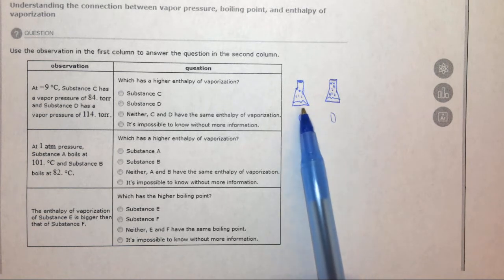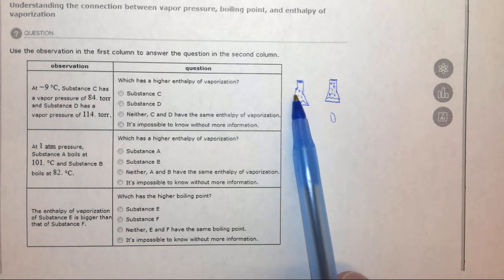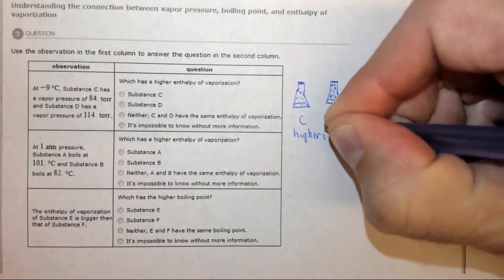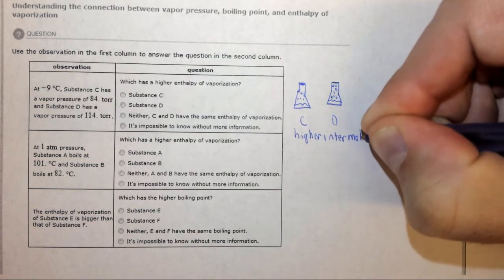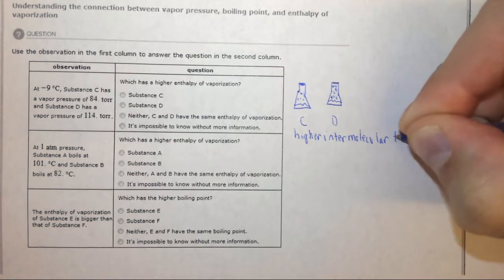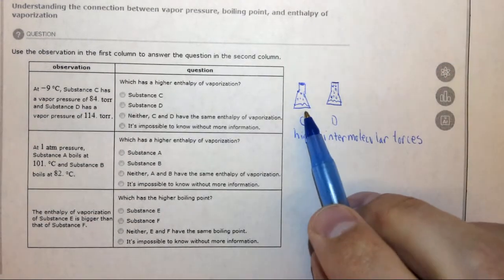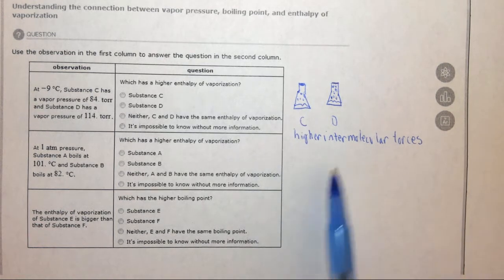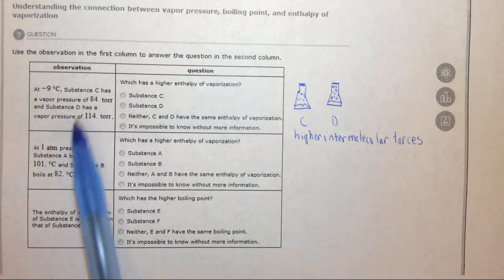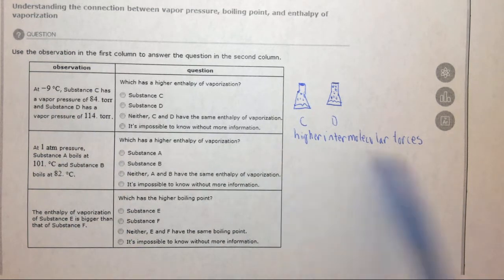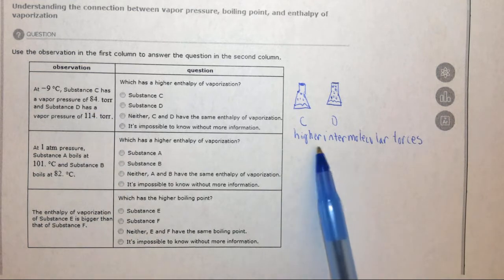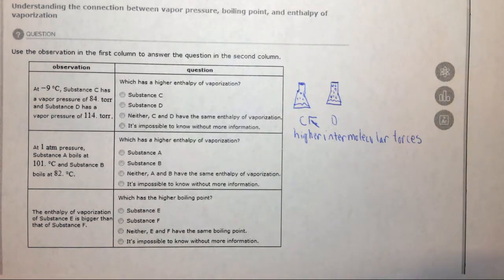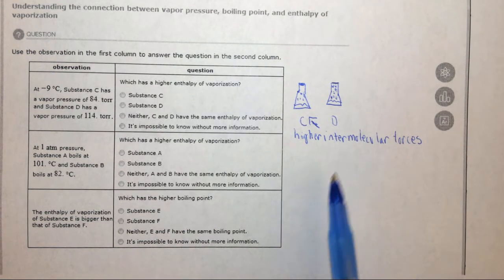If molecules are less easily escaping into the gas phase, it's because C has higher intermolecular forces. Since the intermolecular forces are stronger, less of them at the same temperature fly into the gas phase, therefore there's a lower vapor pressure. So vapor pressure is inversely proportional with intermolecular forces. Low vapor pressure means higher intermolecular forces. This is atypical. Most of the other properties are directly proportional with intermolecular forces.